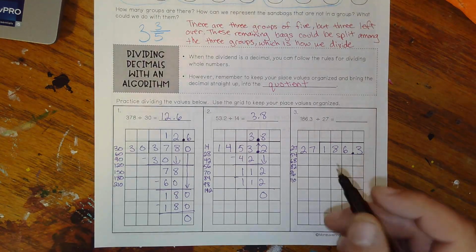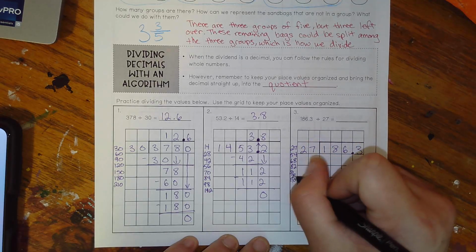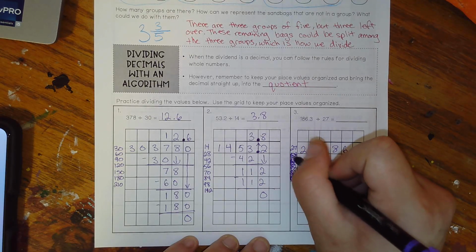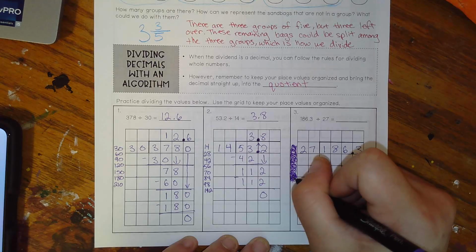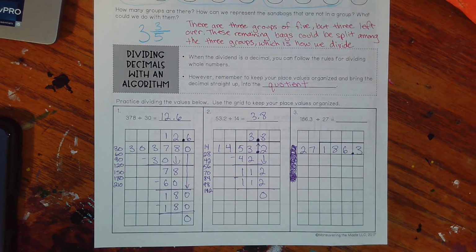Wait, I think I've been doing this wrong. My bad. I made a mistake. Let me fix this. So these are incorrect. I'll use a different color to show that I am aware of my error, and then I'm gonna fix it. Cool. So let's do this differently.